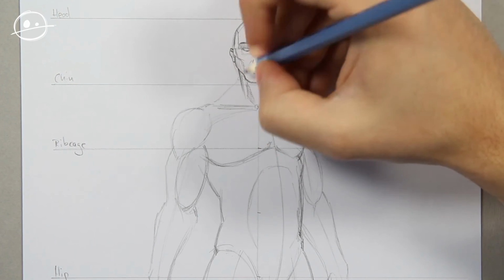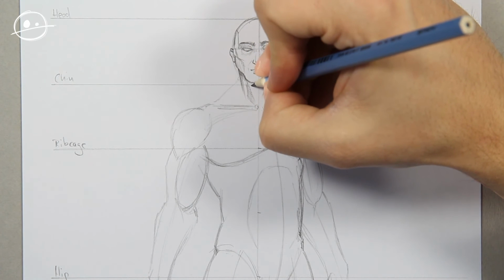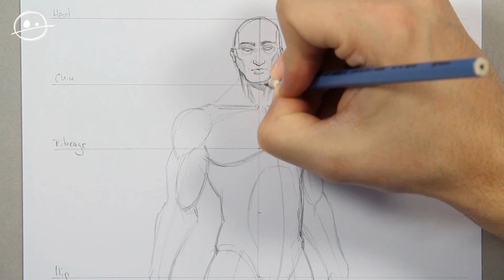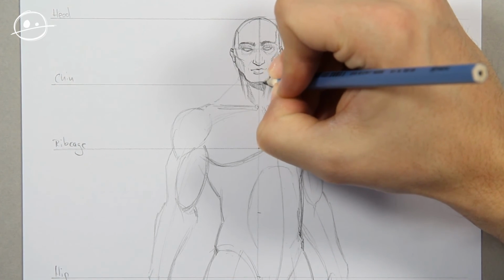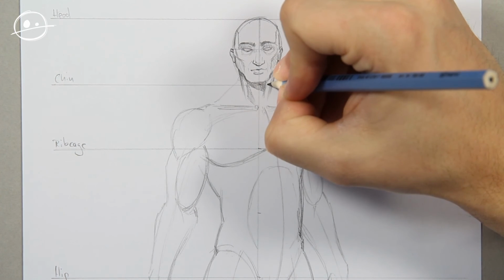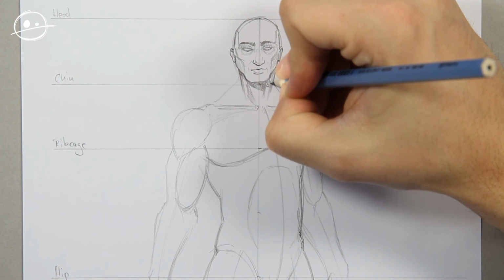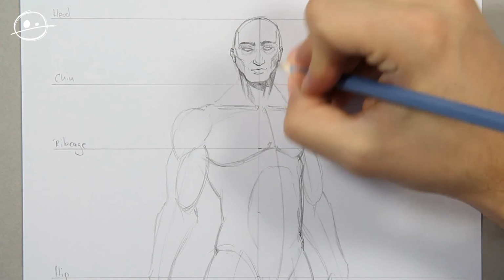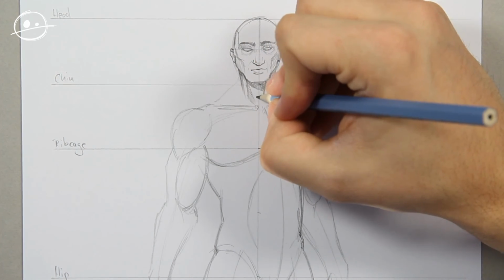And even though this isn't the final step, because later on our figure will get an outfit, I already like to add shadows to the drawing. It helps to rip the body and the muscles and looks better and doesn't take too long. Okay, so this is the shadow for the Adam's apple.